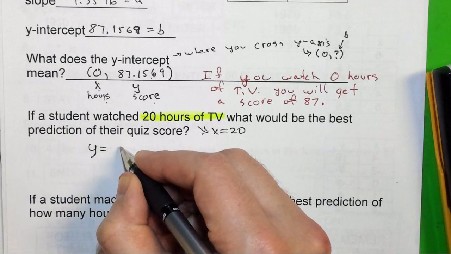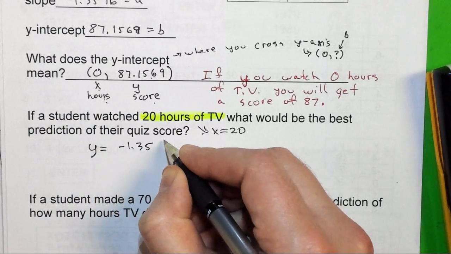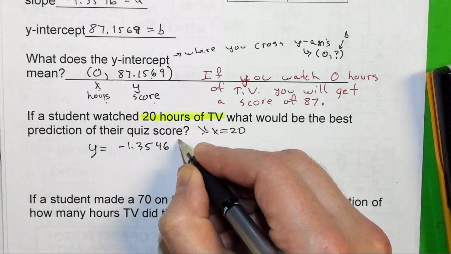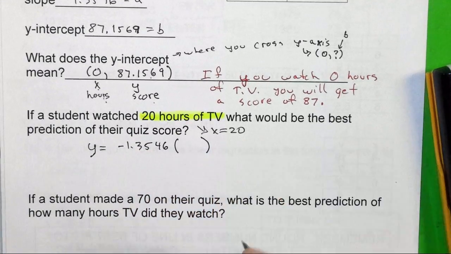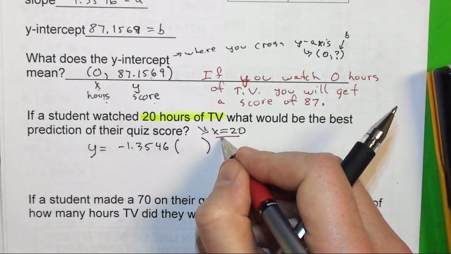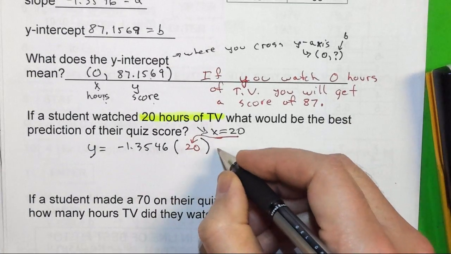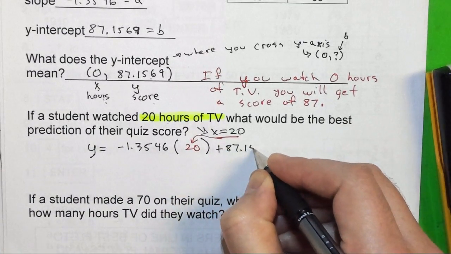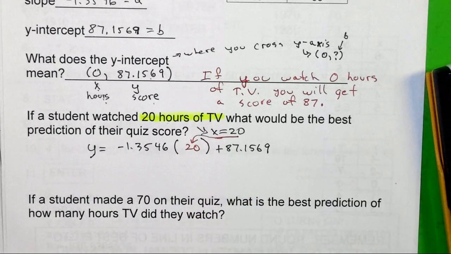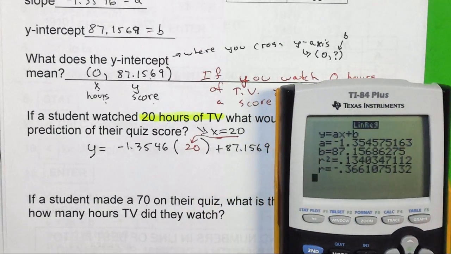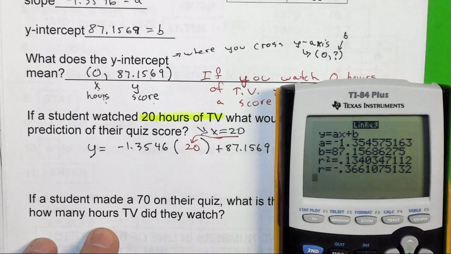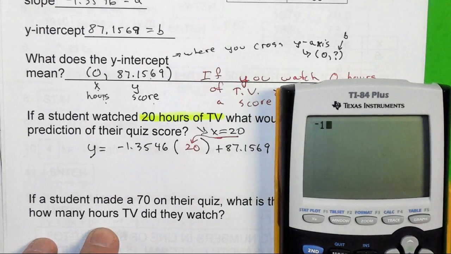Y equals negative 1.3546. And we'll put the value of 20 in. Plus 87.1569. And I just have to type that on my calculator. Thank you that I don't have to do too much of this by hand. I do get tired of writing all those decimals, though.